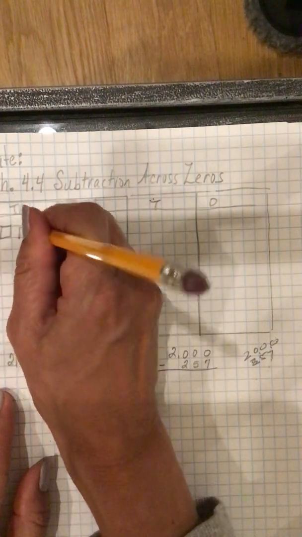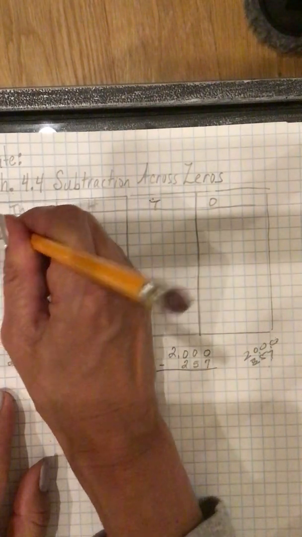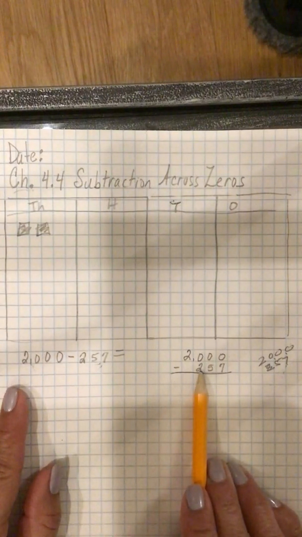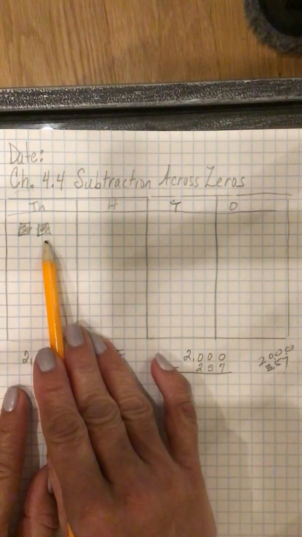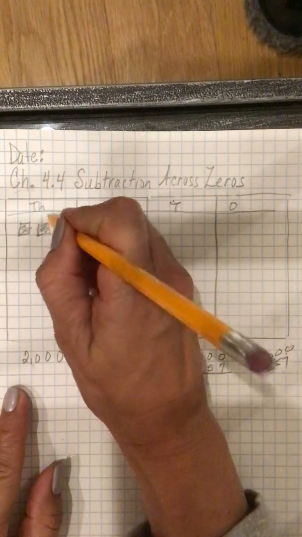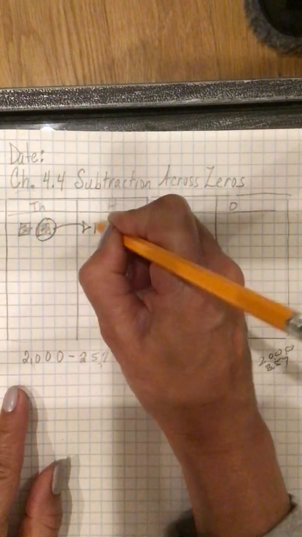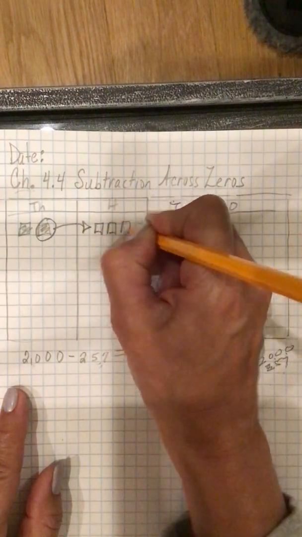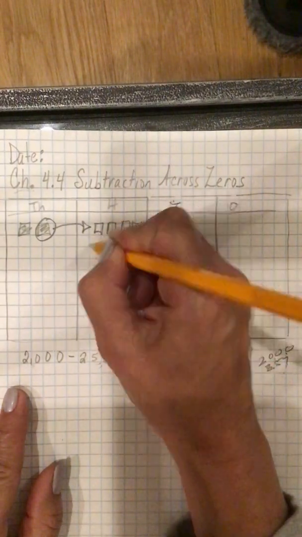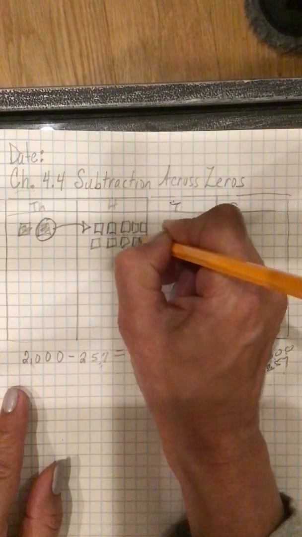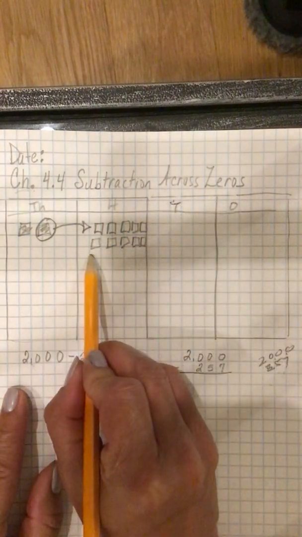So I have 2 thousands, but I don't have any hundreds, so I'm going to use my regrouping. So I will regroup 1,000 into 10 hundreds. So go ahead and draw your 10 hundreds.